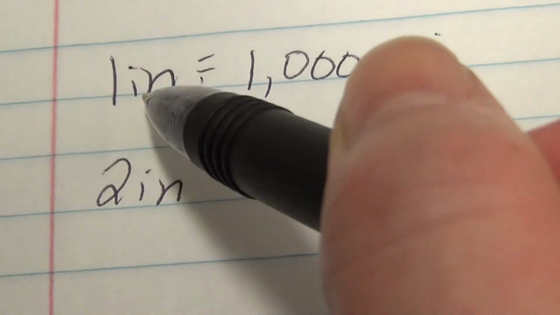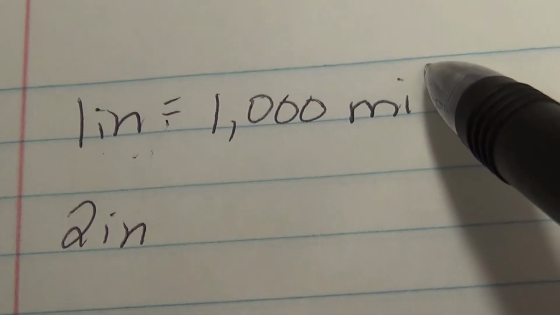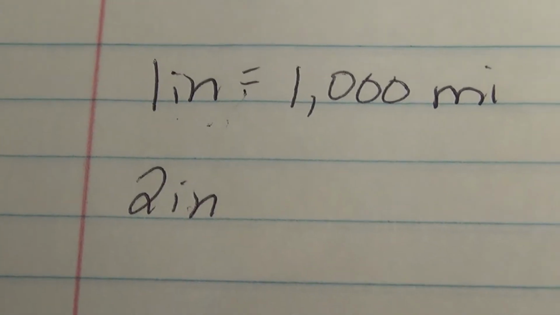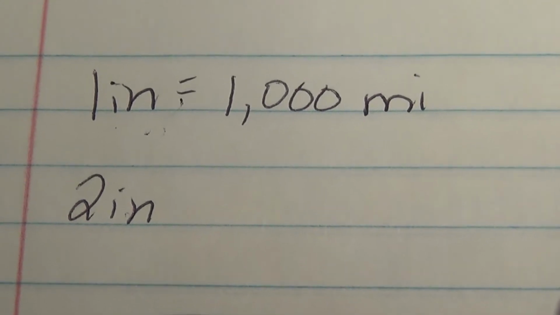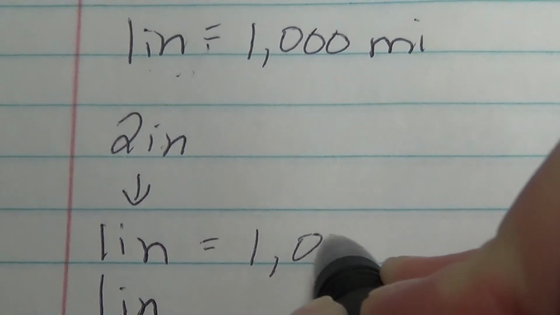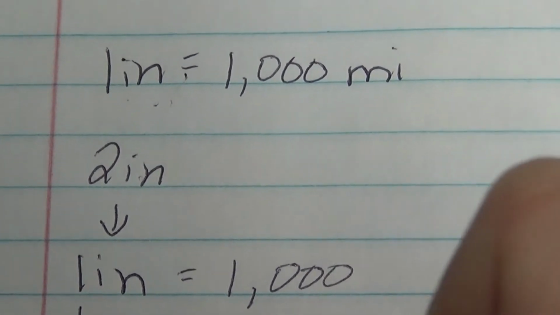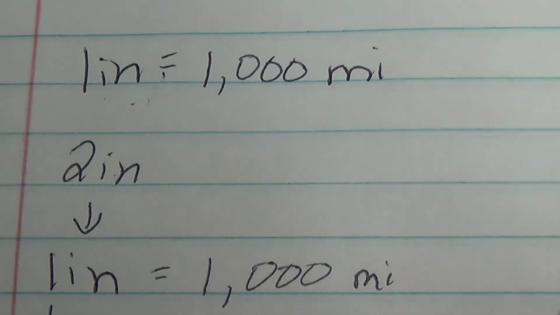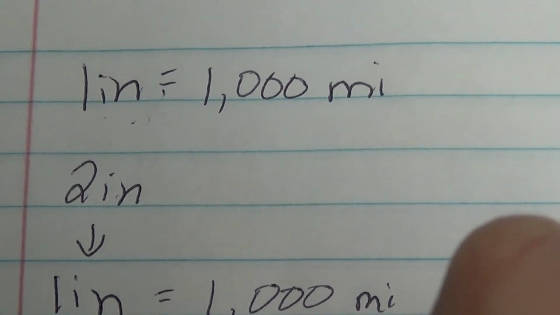So, we have 1 inch equals 1,000 miles. That's what our scale is. But there are actually 2 inches in between Darwin and Sydney, Australia. So what you'll need to do is you can just take, you have 2 inches, and that's going to equal 1,000 miles each time. You add that together, and that makes 2,000 miles.